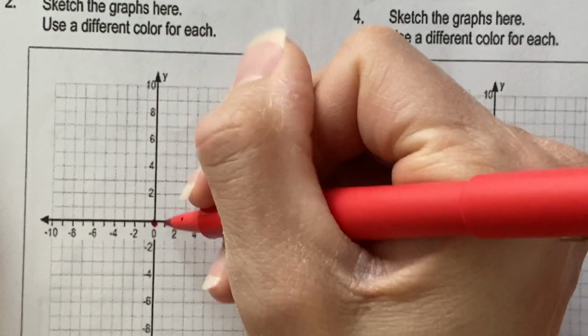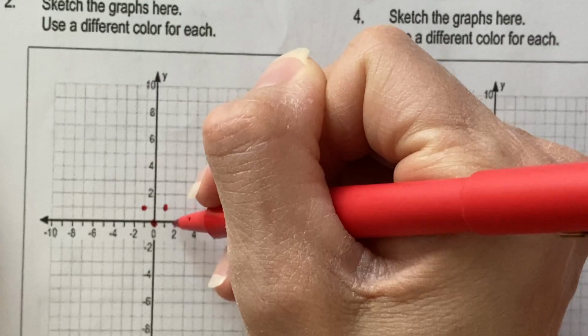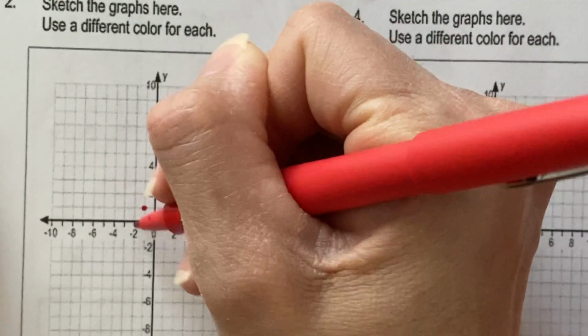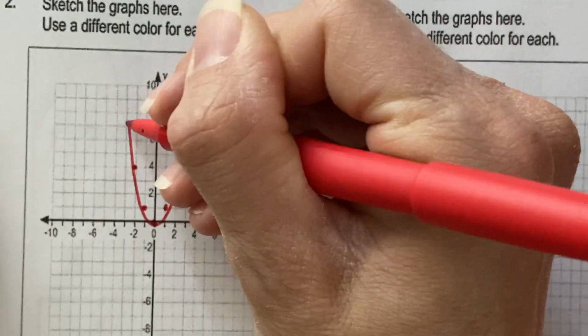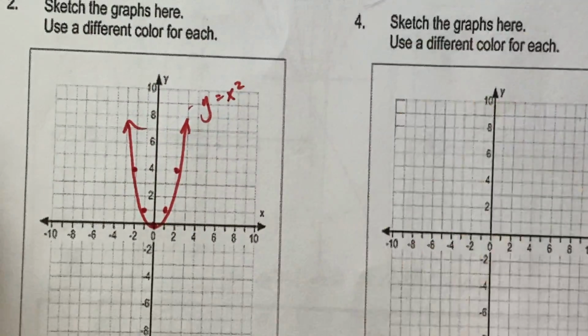0 squared is 0. 1 squared is 1. Negative 1 squared is 1. 2 squared is 4. Negative 2 squared is also 4. So here is our traditional y equals x squared.